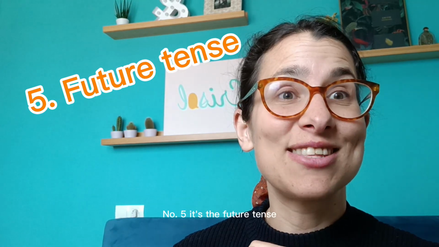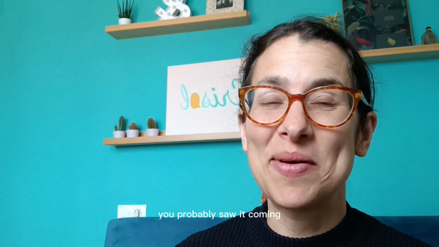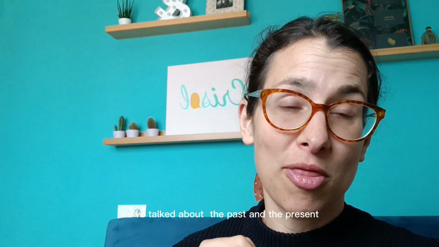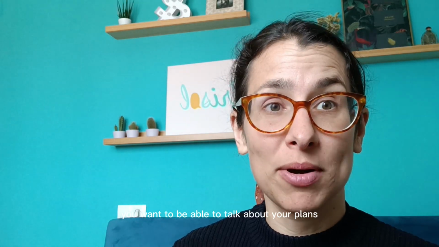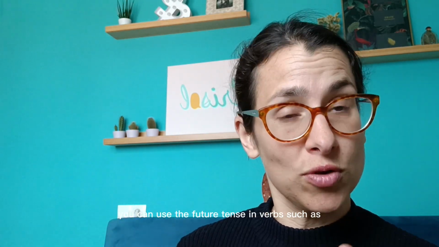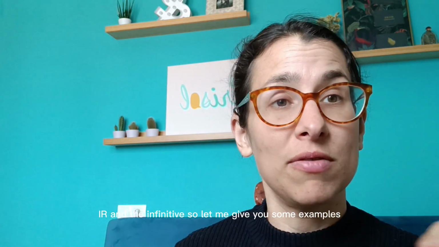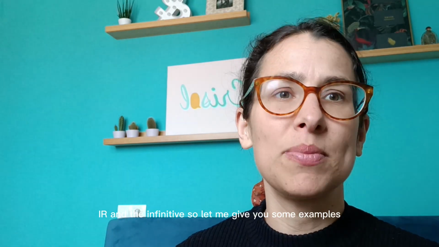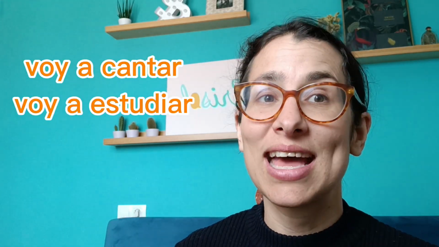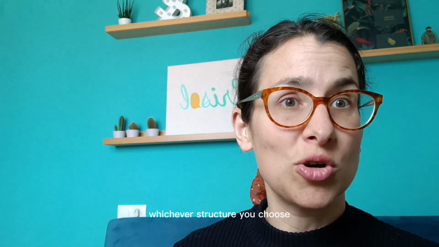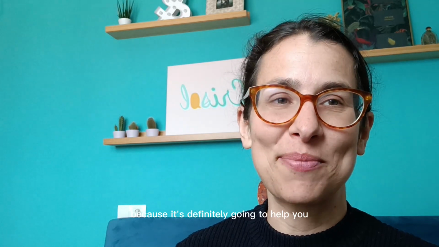Number five, it's the future tense. You probably saw it coming. We've talked about the past and the present, but of course you want to be able to talk about your plans. You can use the future tense in verbs such as estudiaré or cantaré, but you can also use the structure ir a and the infinitive. So let me give you some examples. Voy a cantar, voy a estudiar. Whichever structure you choose, try practicing with it because it's definitely going to help you.